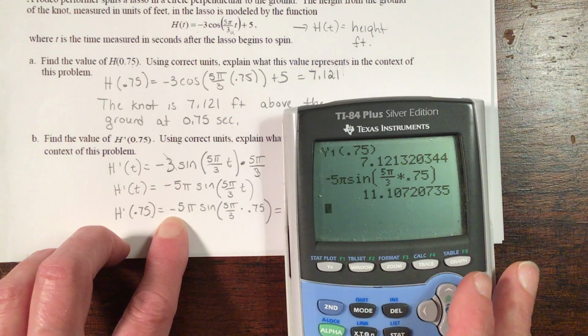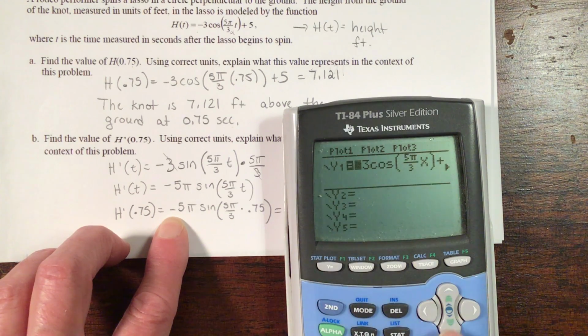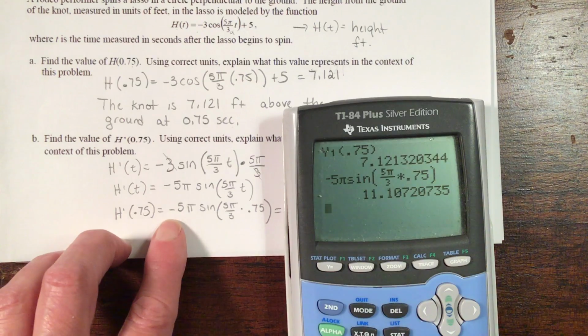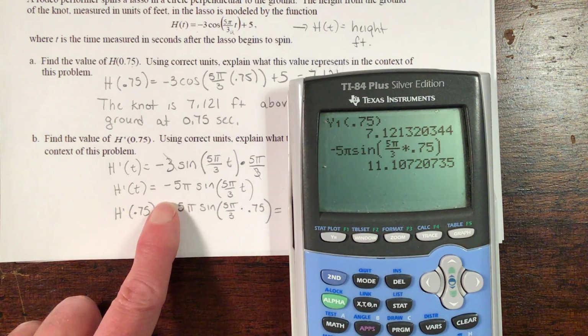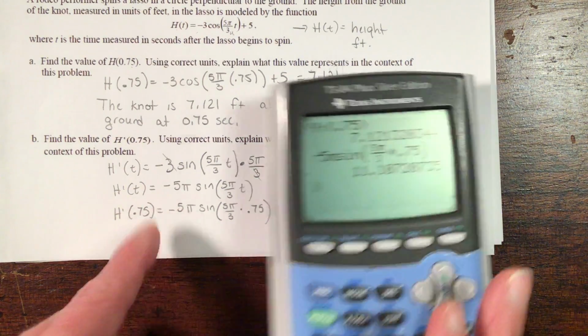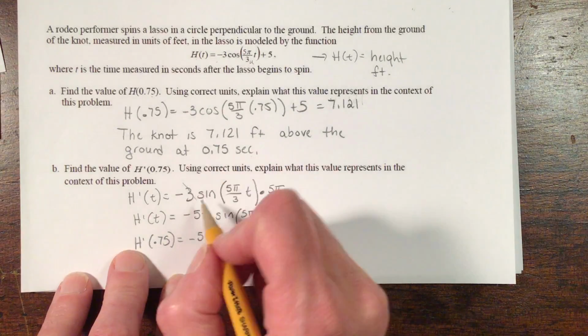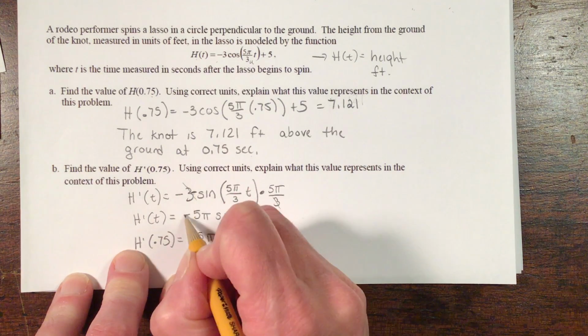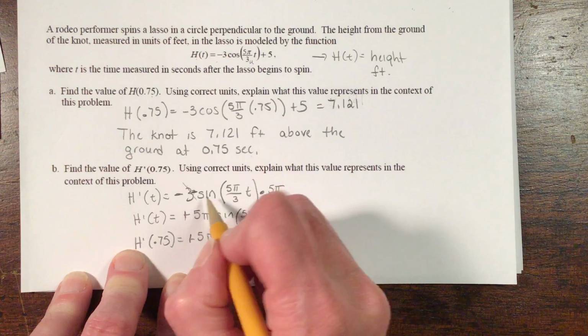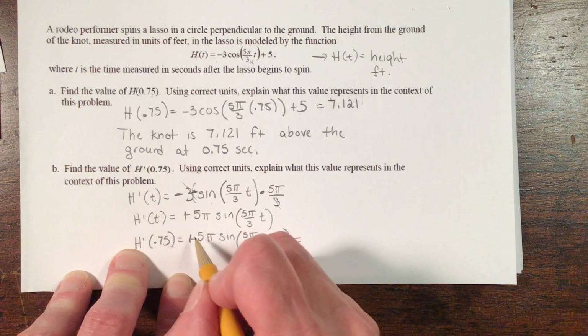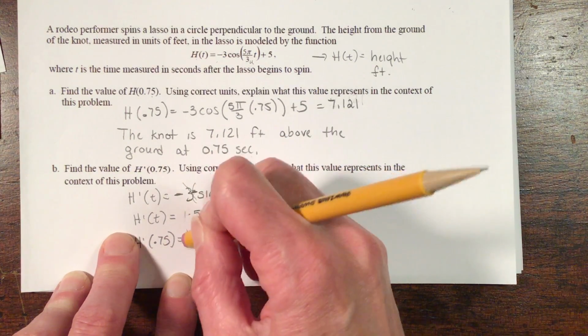This answer should be negative. Oh, duh. This derivative is negative, so this is positive. I'm so sorry, guys. My derivative would be negative sine, so this changes this to positive.